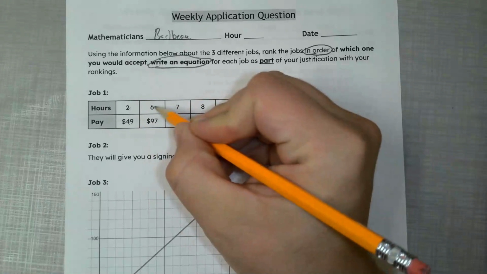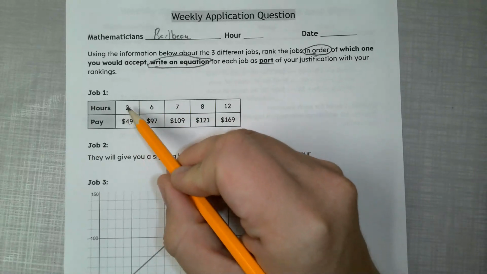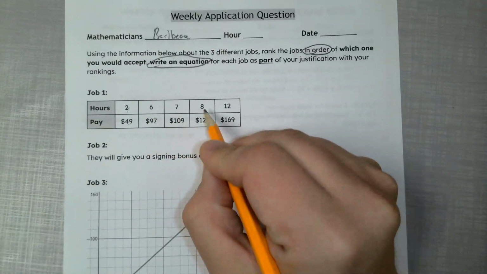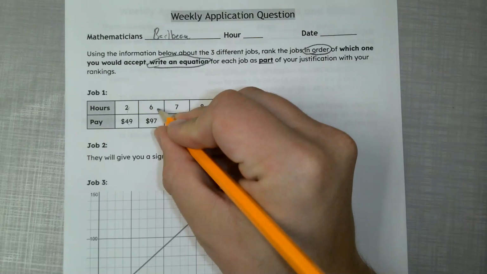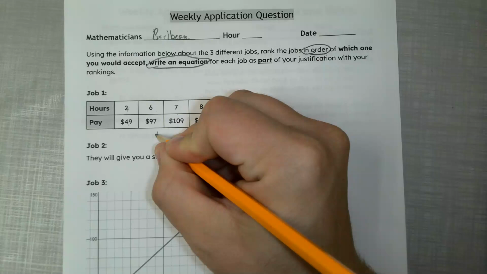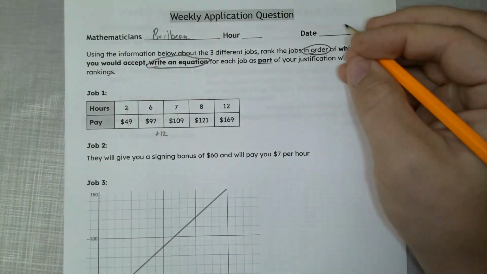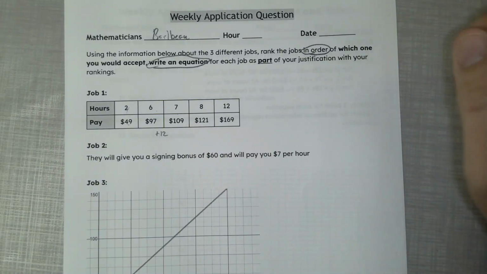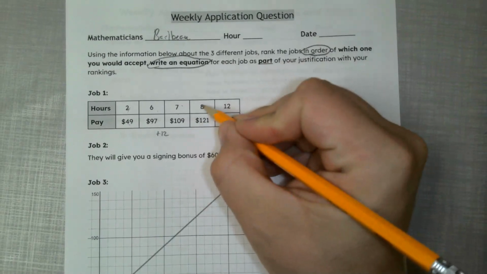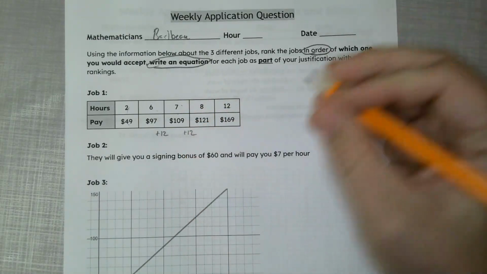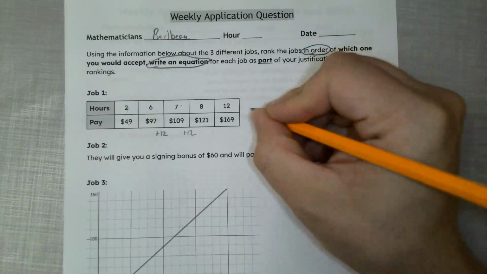I'm going to look at these two and notice that they're not consecutive. 2 hours and 6 hours, not next to each other. 6 and 7, though, are, and 7 and 8 are. So if I was going from hour 6 to hour 7, it looks like I went up by $12. Just to make sure that this is linear, because remember, linear means that the rate is the same the whole way through, let's look at 7 to 8. Those are also right next to each other, and that also looks like it goes up by 12. So it looks like our rate is going to be 12.